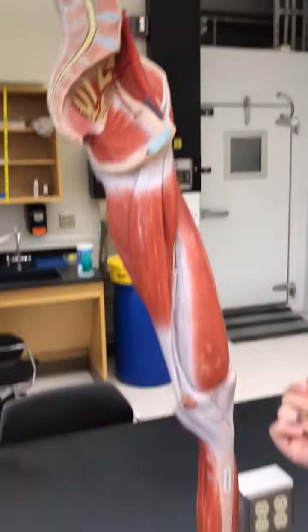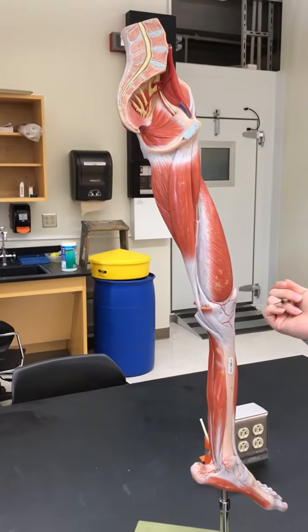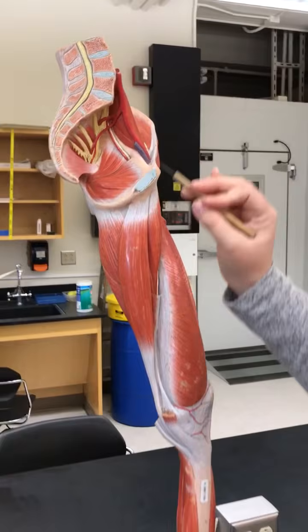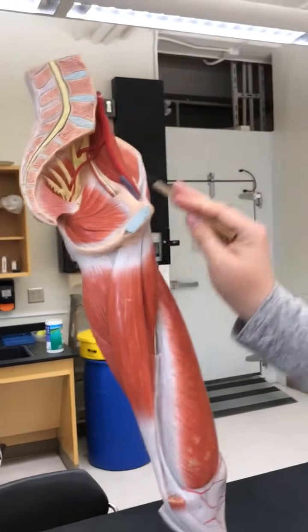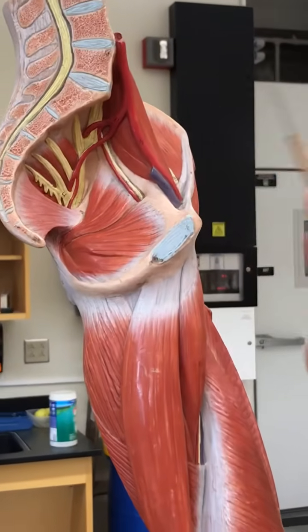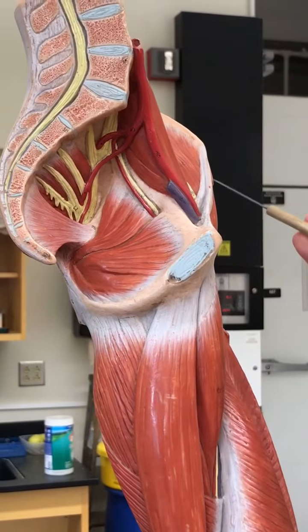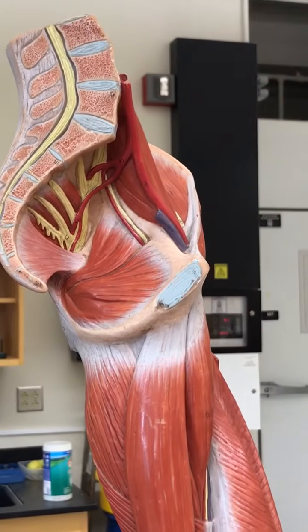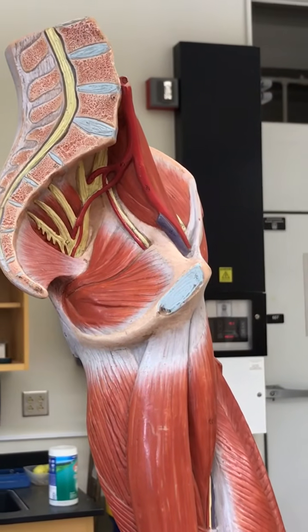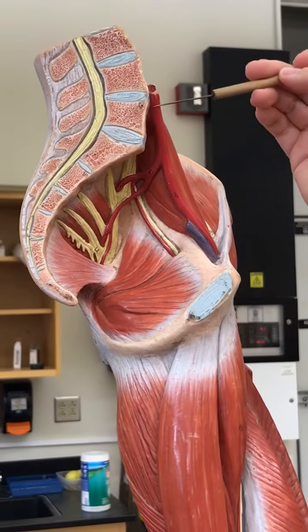So this is our leg model. I know you've seen this before. I'm going to start up here at the top. This is the pelvic region because we have quite a lot of nerves and arteries and even a vein that you should know. Starting with our artery up here.